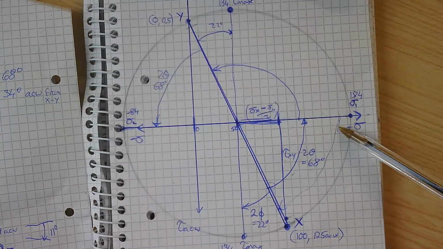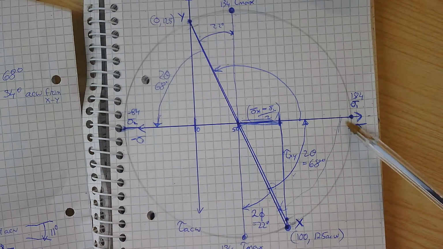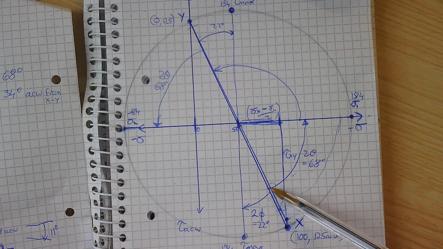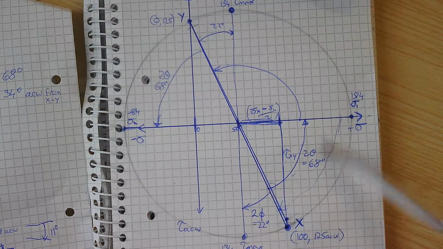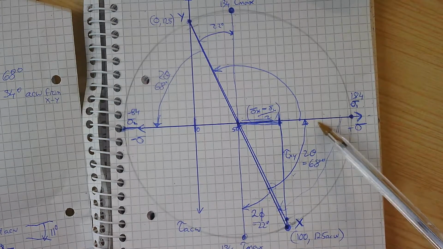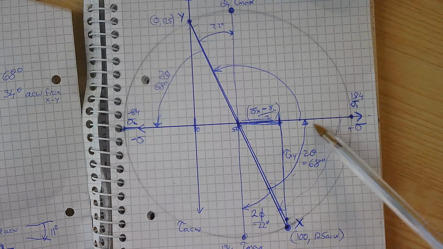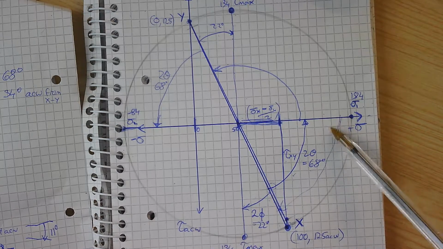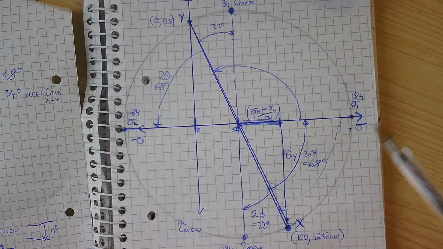Now the calculator says it's minus 68 degrees because they measure everything from 0 over here. But we know that we're measuring from that x coordinate up to the horizontal axis here, so it's 68 degrees clockwise from our original xy coordinates to the principal stresses. Okay?